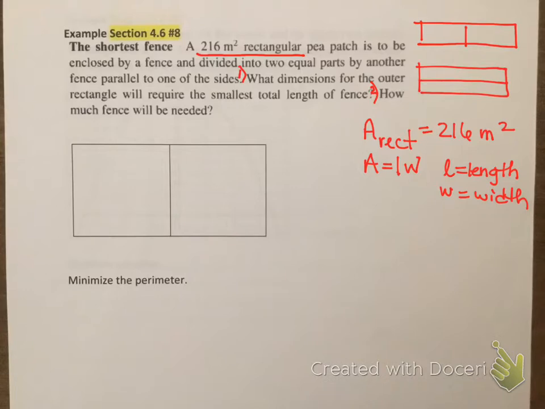But we know that we have one rectangle divided into 2 equal parts. So I have drawn the rectangle that we are going to look at right here. And let's take the information that we know so far and let's call this our length. So we have another one of those over here.